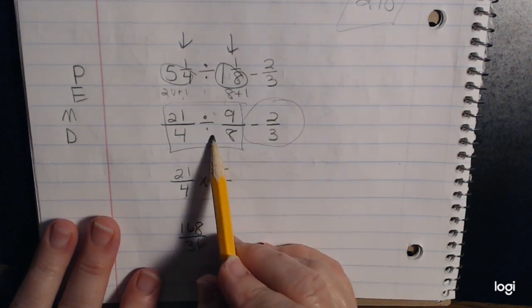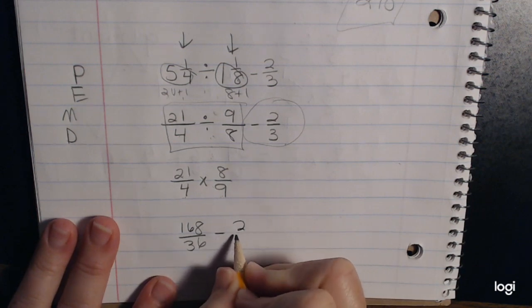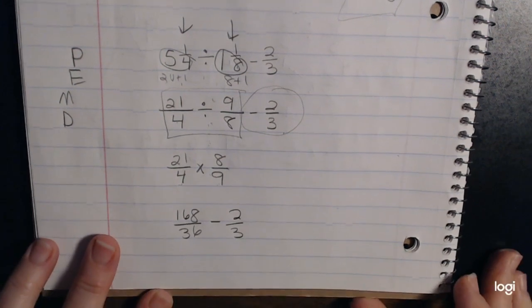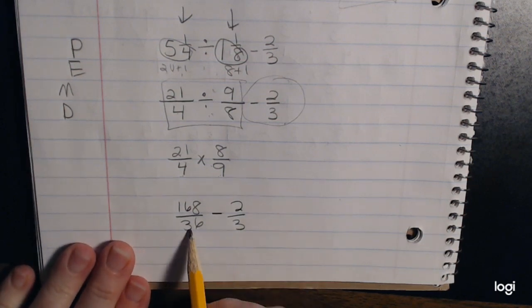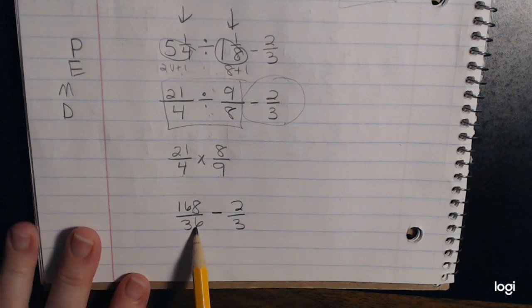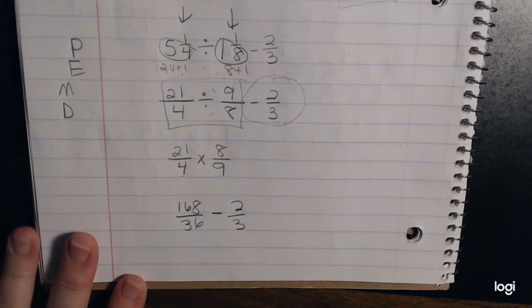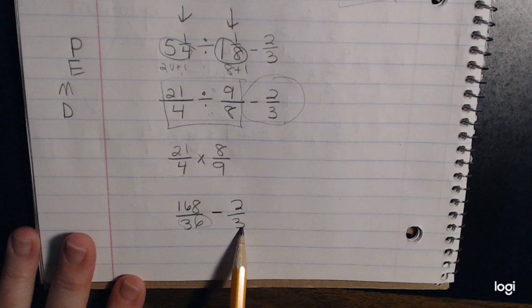So now that we've done the division problem, now we're going to bring everything down and do this. Wow, this looks a little challenging. We haven't done anything like this. We have in our 5-a-day realized that we cannot subtract unless we have a common denominator. Some of you have simplified this, which is fine. And some of you have gone ahead and said, well, let's just leave this as a 36. If I leave this as a 36, I have to make that as a 36.